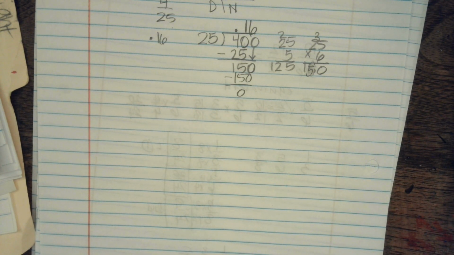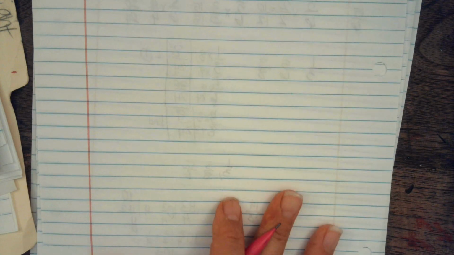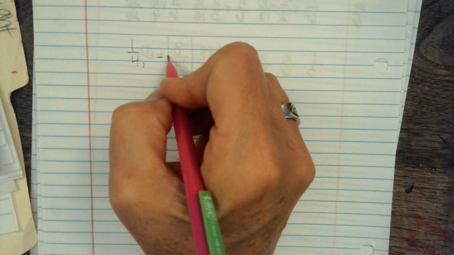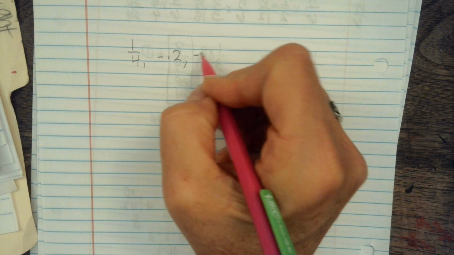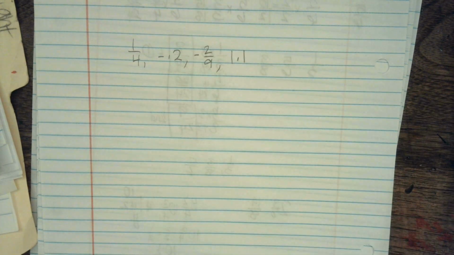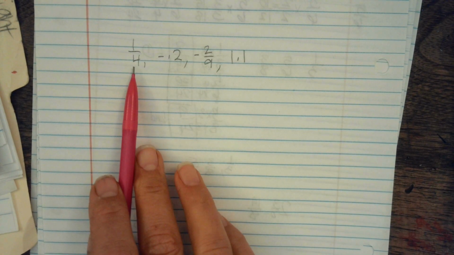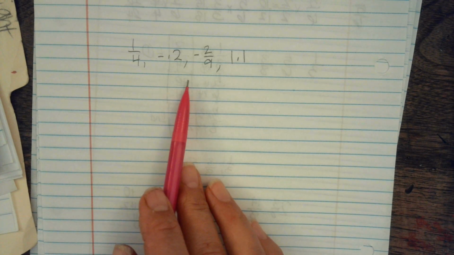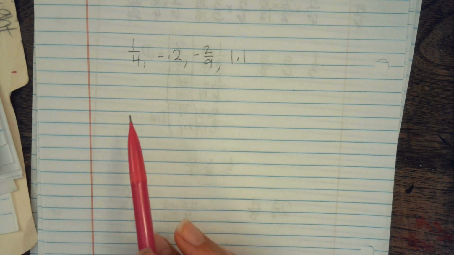If they want you to put comparing numbers together, like 1/4, negative 0.2, negative 2/9, and 1.1, we would turn all of them either into fractions or all of them into decimals. I would just turn them all into decimals.